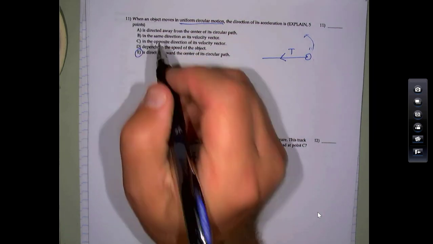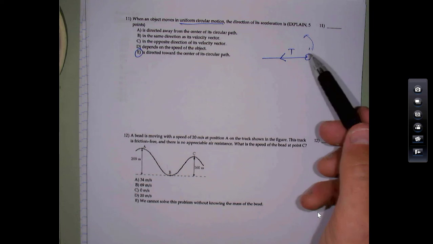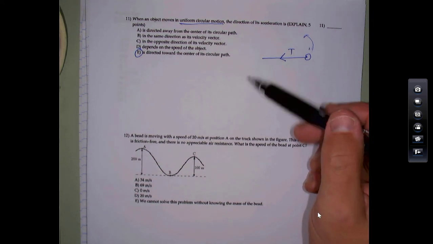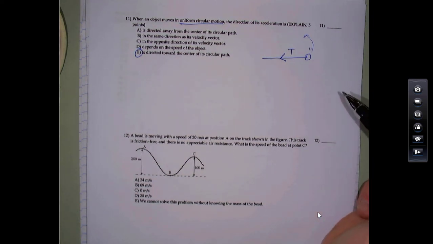So you could just do a picture like this and just say there must be a force towards the center, therefore there has to be an acceleration towards the center because you have a force towards the center. Okay, so you'll see something similar to that.